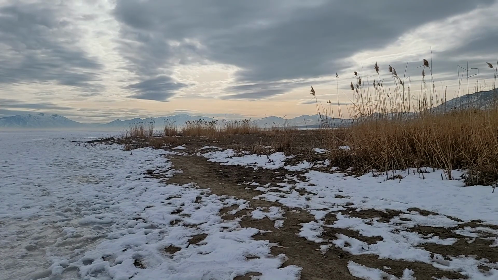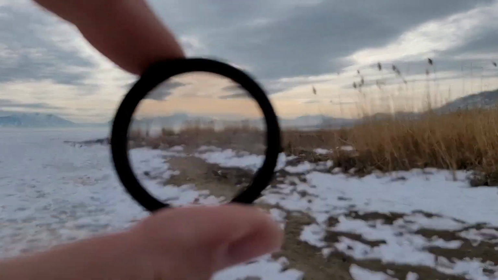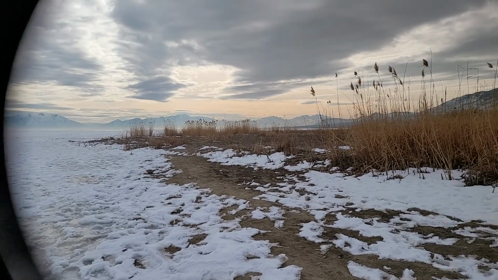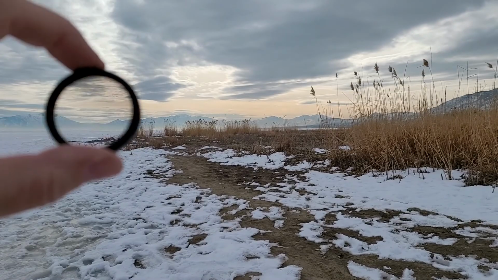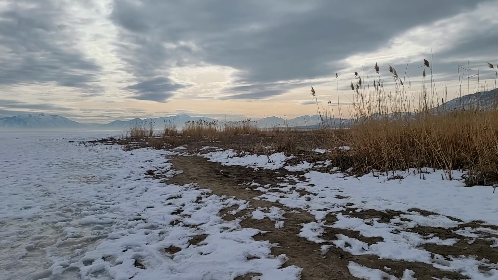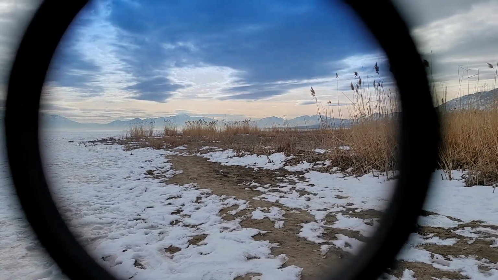This next one is a graduated gray, and basically it allows you to shoot if it's too bright in the sky, you can actually darken things up. There it goes. You can darken things up at the top, or the bottom of it, depending. Okay, doesn't want to focus, but that's a gradual gray. There is a gradual blue. If we want to make the sky even bluer, we could do that, but on a day like today, we got some beautiful shots.